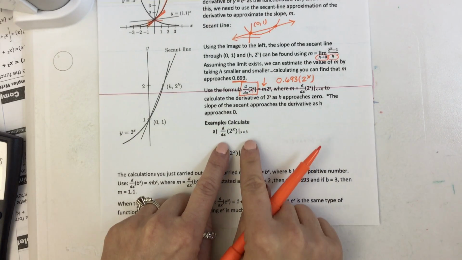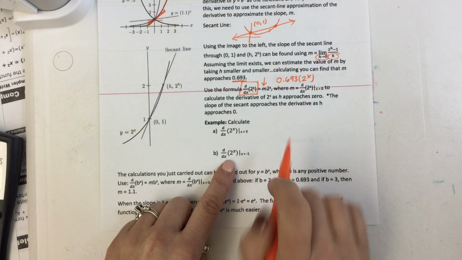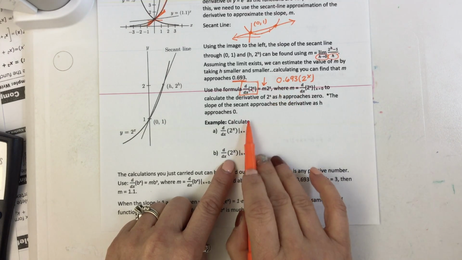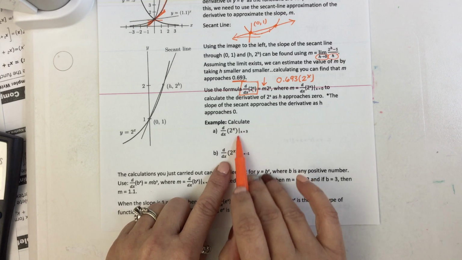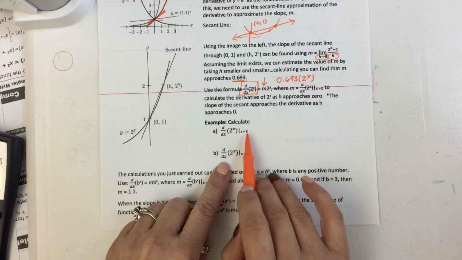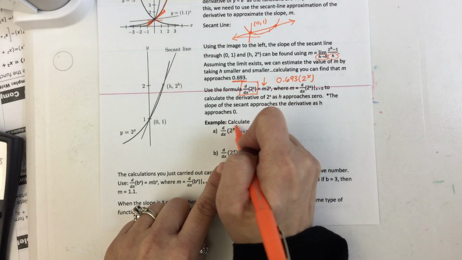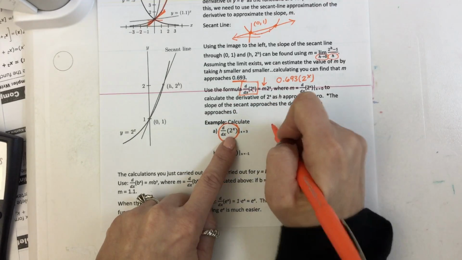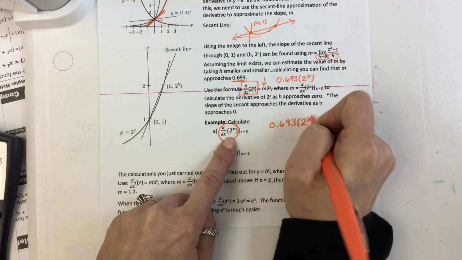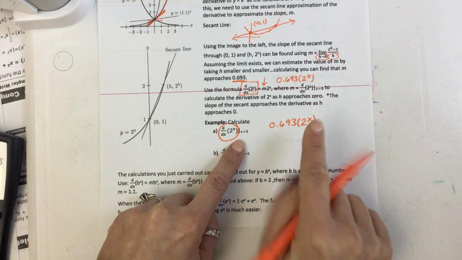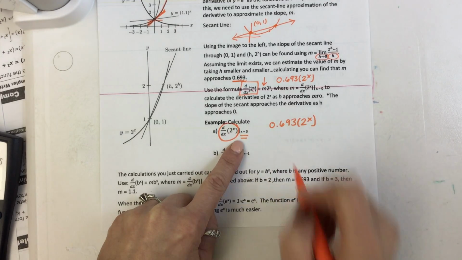Now remember, when they start having us do derivatives, because we are just attaching a slope, oftentimes they'll have us fill in a number at the end. So this line means after you find the derivative, then fill in the number. The derivative of 2 to the power of x is 0.693 times 2 to the power of x. Now that we have it, change the x to a 3.